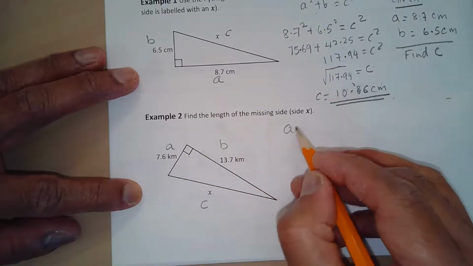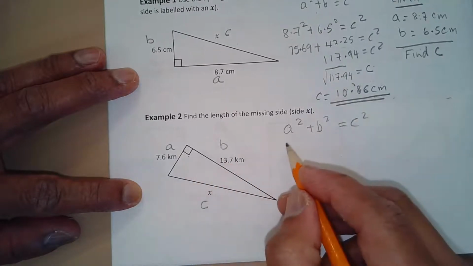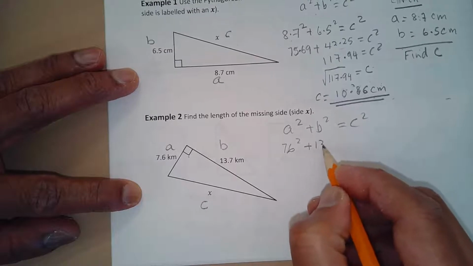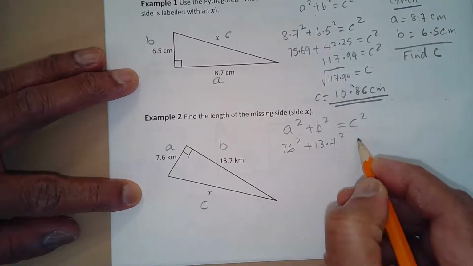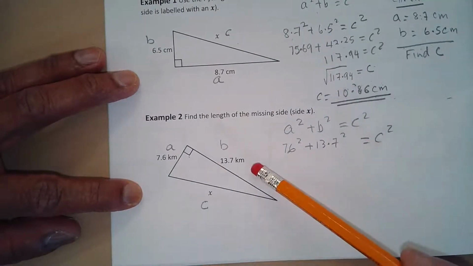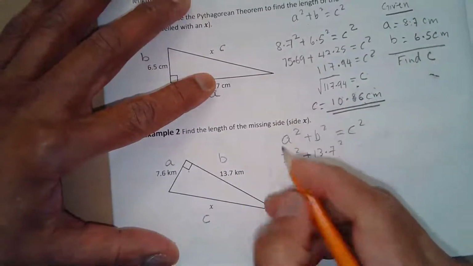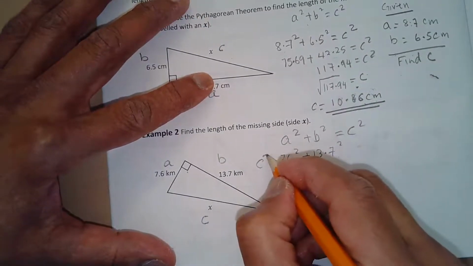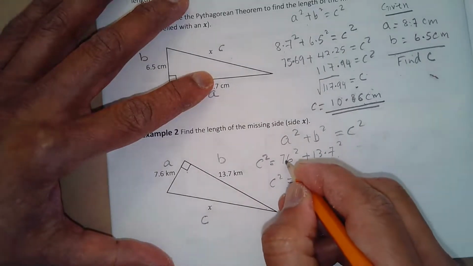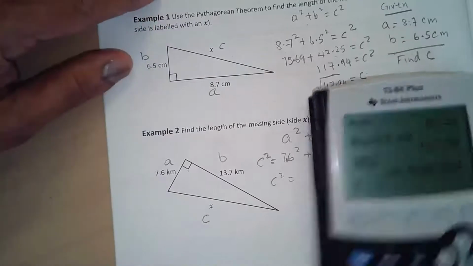Then we write our formula back. Our formula is A squared plus B squared equals C squared. So A is 7.6, squared, plus 13.7 squared equals C squared. Now, by the way, some people prefer to have the unknown on the left, and you can do that. It's easy. If you're not happy with the unknown on the right, you can also leave it over here. It's the same thing because they're equal. So now I have C squared is equal to, and I'll go to my wonderful calculator again and let the calculator do some work.